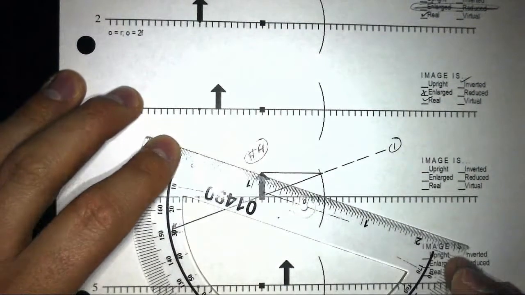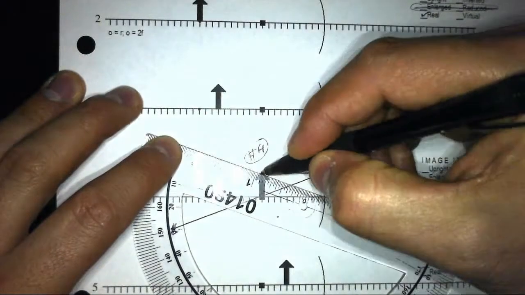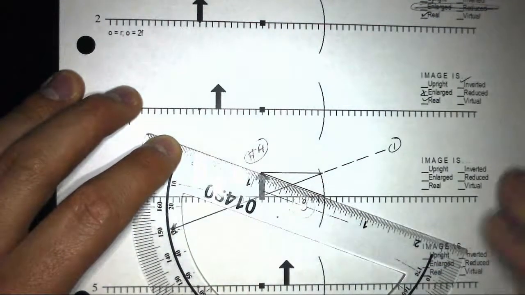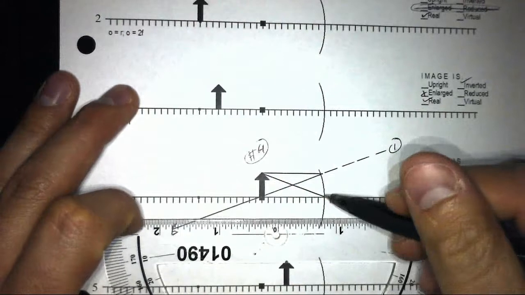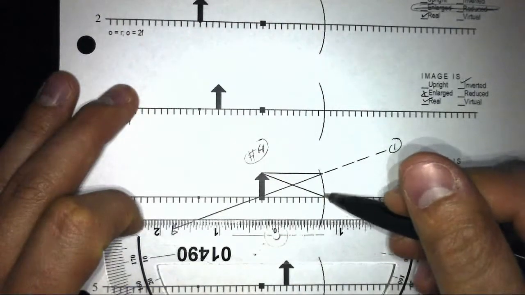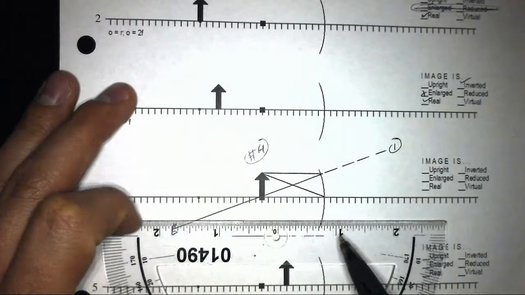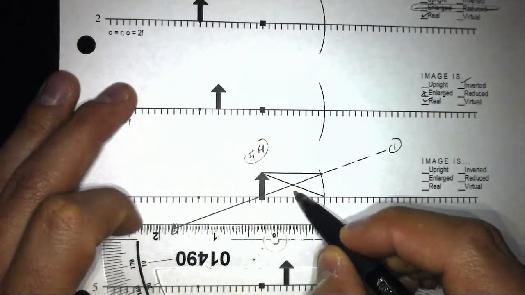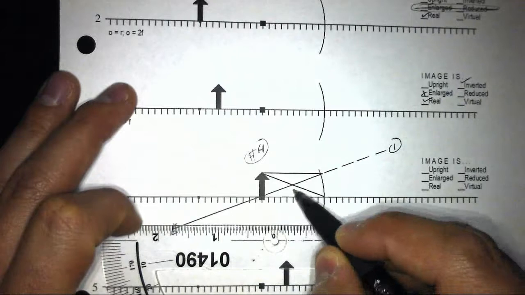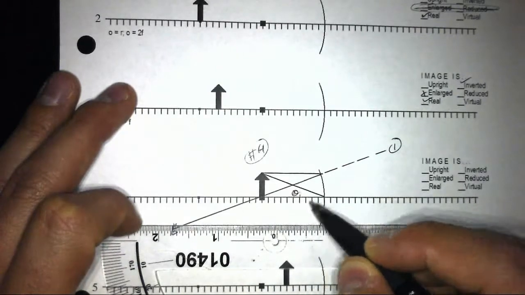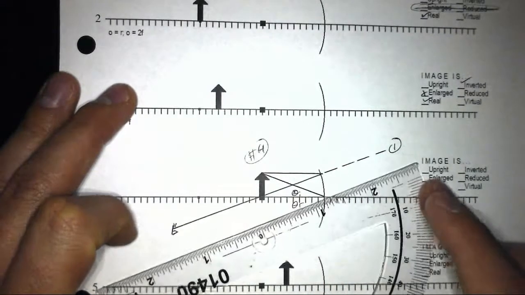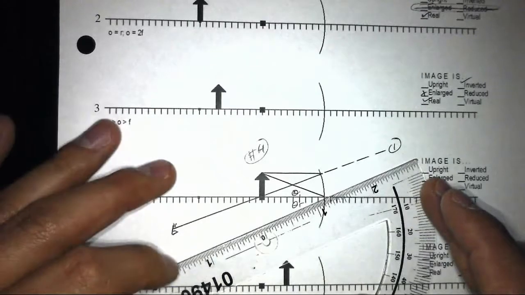So ray number 4 starts from the tip and it goes straight to the vertex of the mirror, and at that point the mirror itself is at a 90-degree angle to the principal axis, which means the principal axis is actually the normal, which means this obeys the law of reflection, so this angle of incidence has to be equal to this angle of reflection, which is actually always the case in these.